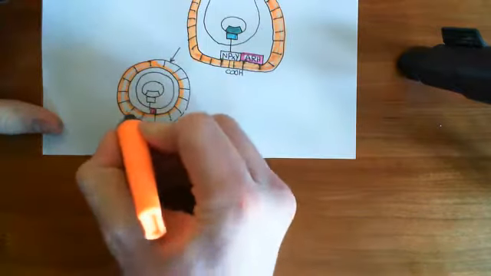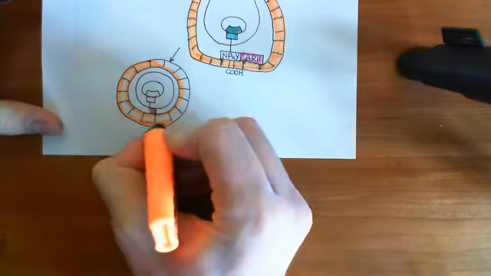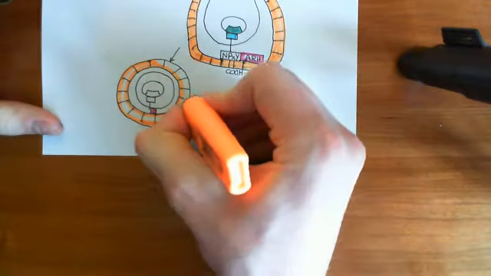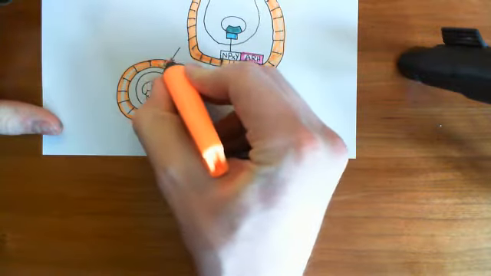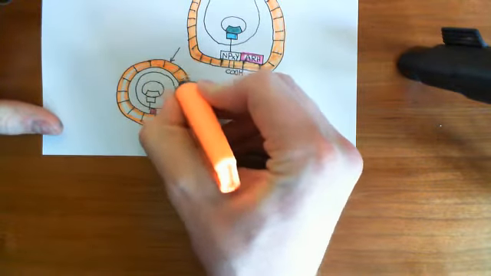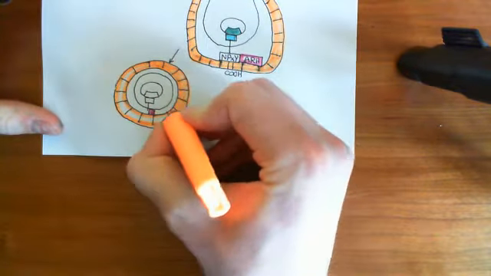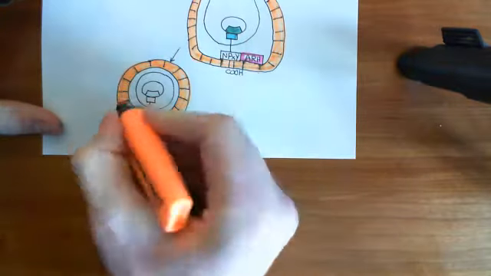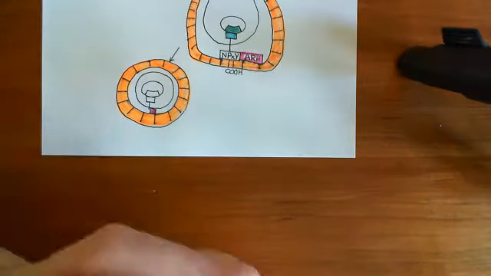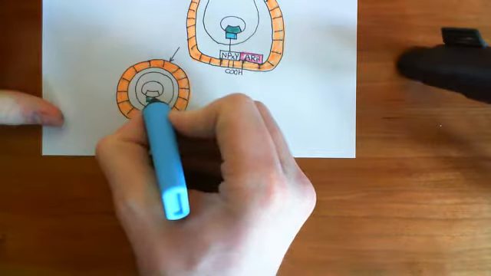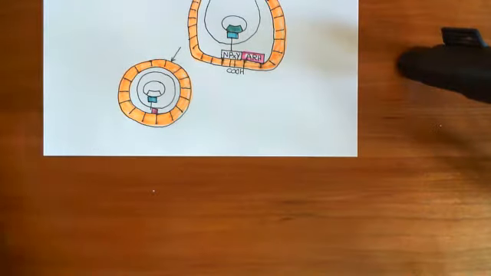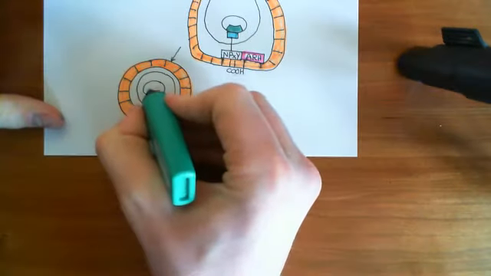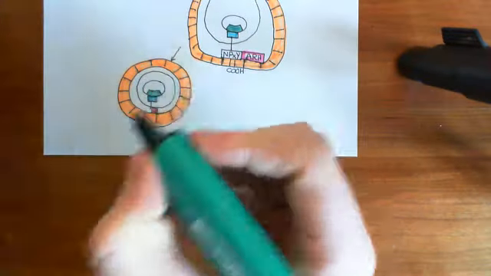Okay, right. And then I'll colour also in the ligand binding domain of the LDL receptor in blue and the apolipoprotein B100 in turquoise. Okay, and this pen's starting to go, I think. Okay, so there's our clathrin coat in orange. Then we've got the ligand binding domain of the LDL receptor in blue and the apolipoprotein B100 in turquoise.